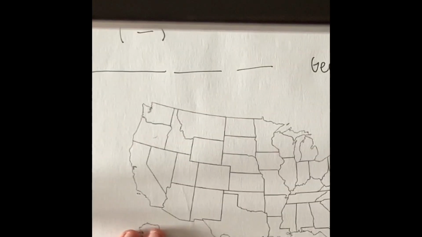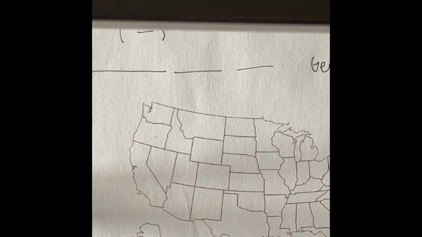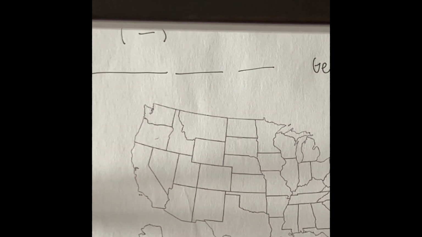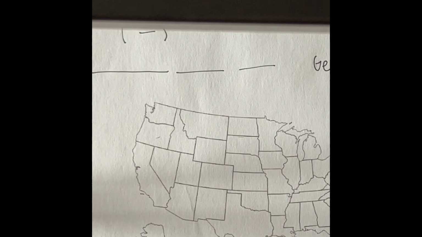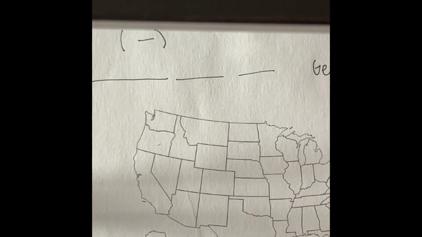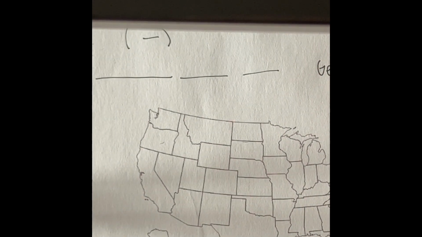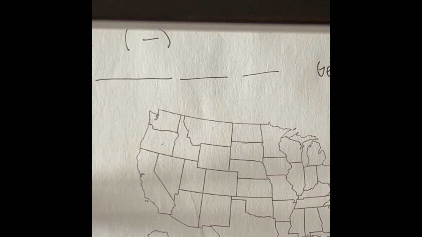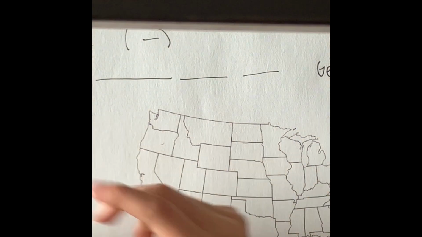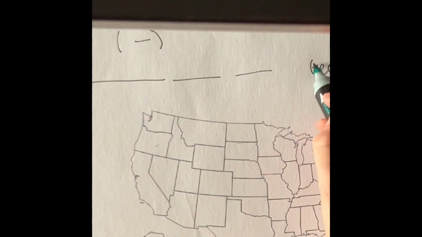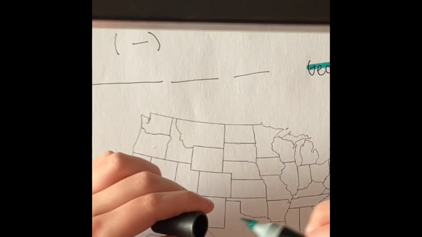Now, just to give you a little bit of background as to what's going on during this time period, the Revolutionary War ended in 1783. So it's been 6 years, and this is the first presidential election. However, I do believe George Washington was acting as the leader. Don't count me on that, though.